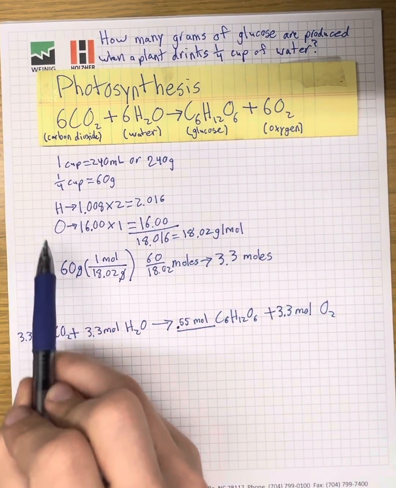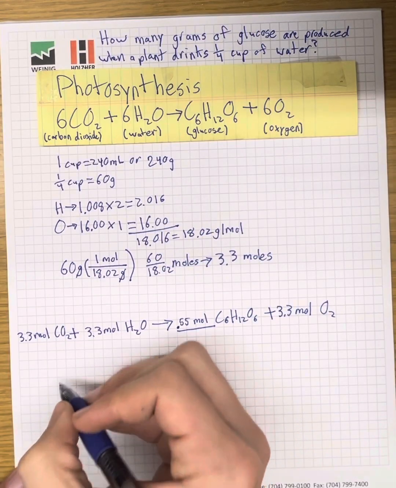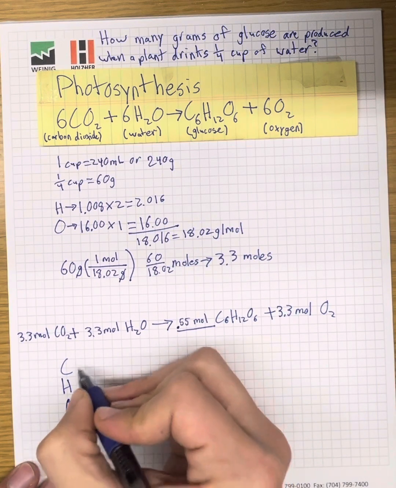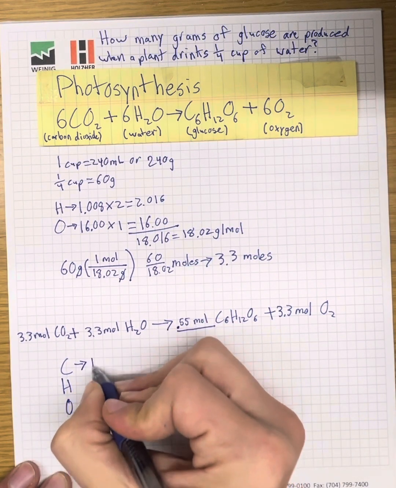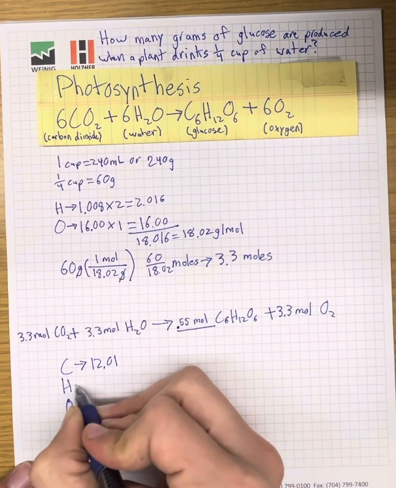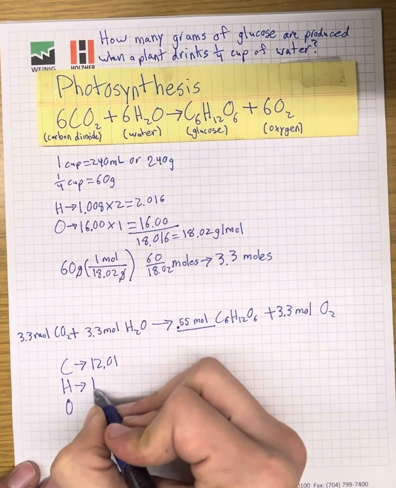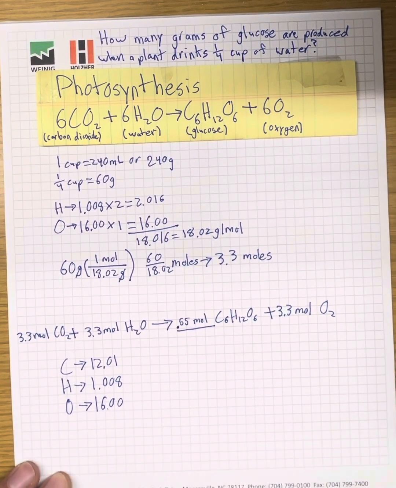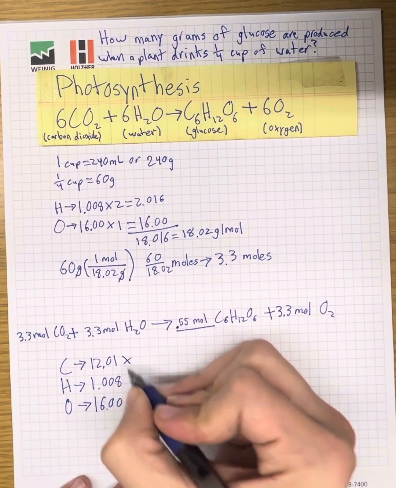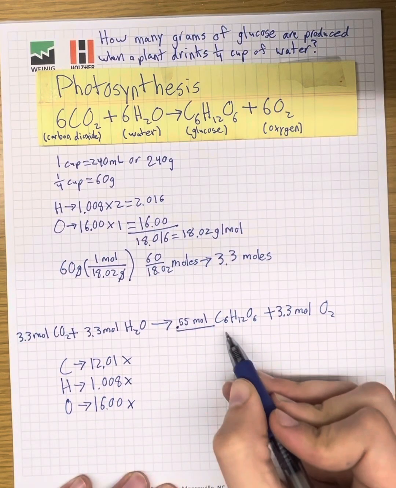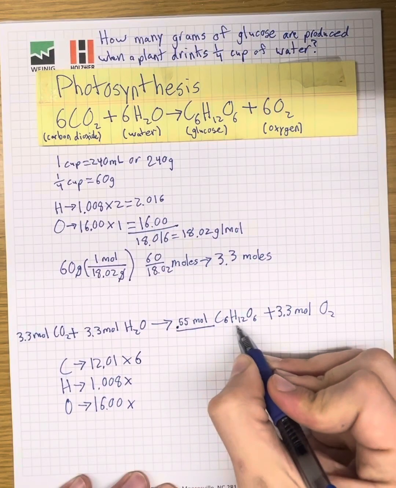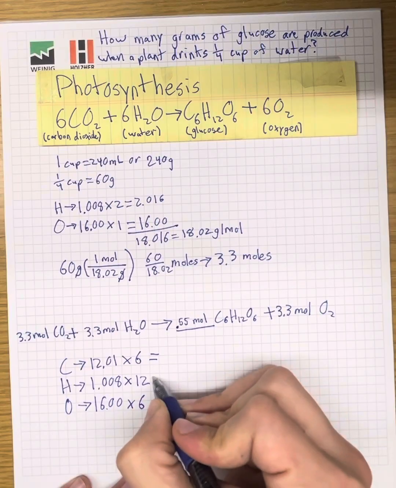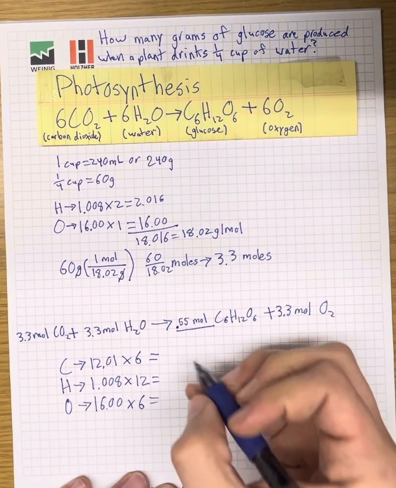So now, just like we did for H2O, we're going to use that same method. Say we have carbon, we have hydrogen, and we have oxygen. Carbon is going to be, again, all this is in the periodic table, 12.01 grams per mole. Hydrogen is 1.008, and oxygen again is 16.00. And we need to multiply this by the amount we have. So we have 6 carbon, 12 hydrogen, and 6 oxygen. And now it's just a matter of multiplying these and then adding them up.